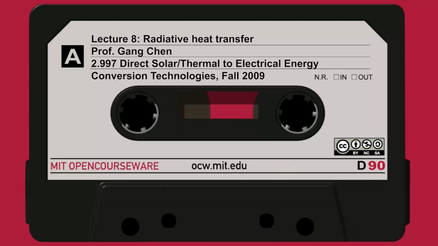This curve, the blackbody emissive power normalized by temperature to the fifth power, is really a function of just lambda T. So I can have a universal curve, rather than a different blackbody curve for each temperature.